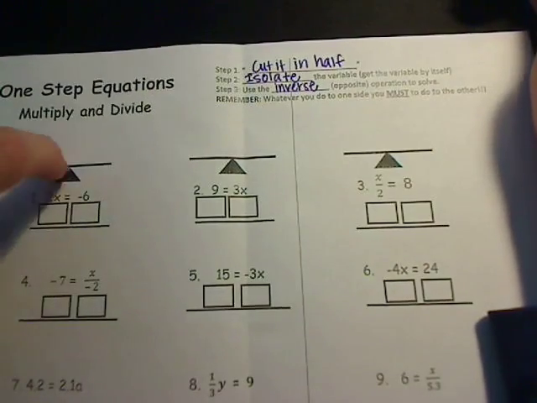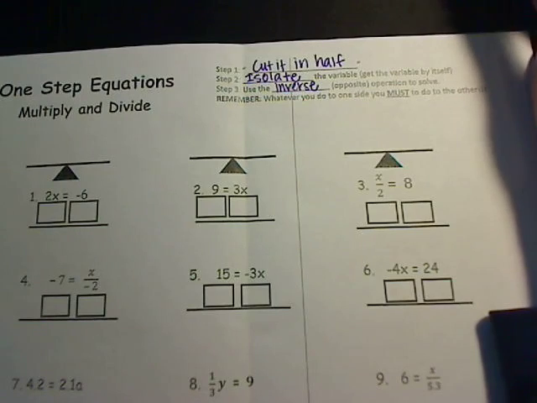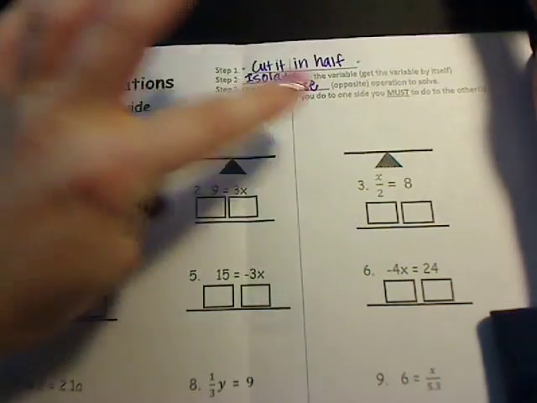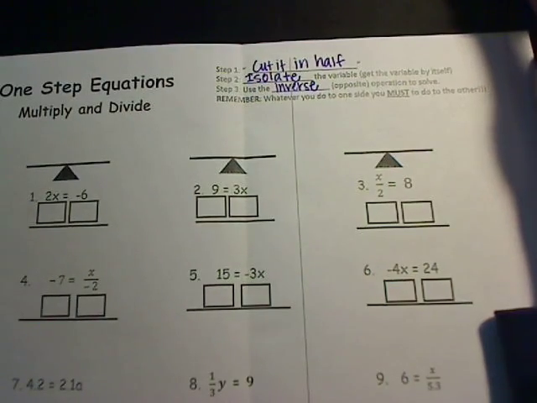Now, as you notice on 1, 2, and 3, there are pictures there for us to draw again if we would like to, but it gets kind of confusing when we're multiplying and dividing, so I'm not going to go through the drawing of the pictures. If you want to see this, then you can just ask your teacher and we'd be happy to show you.